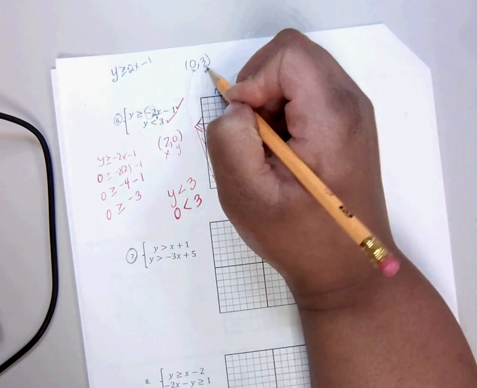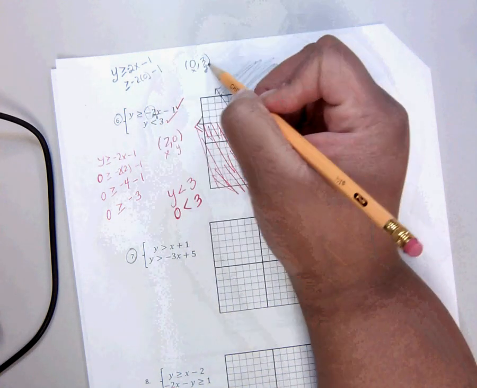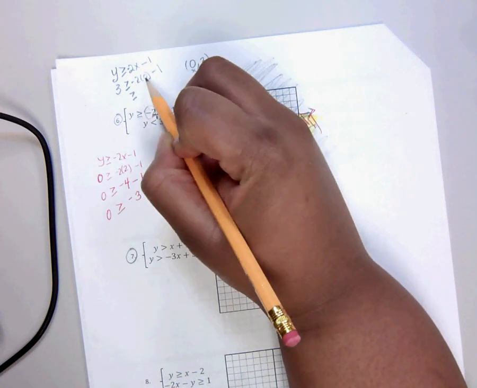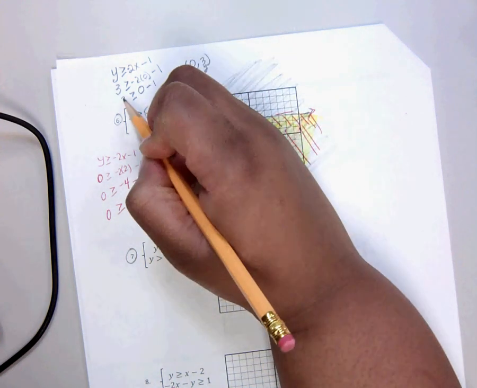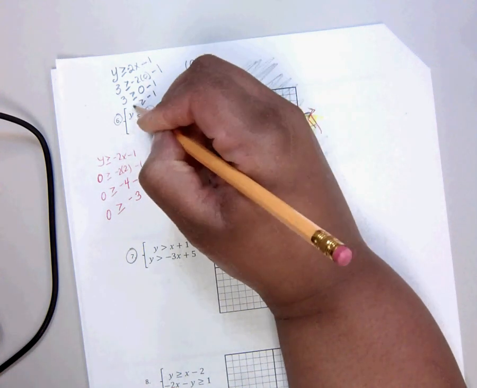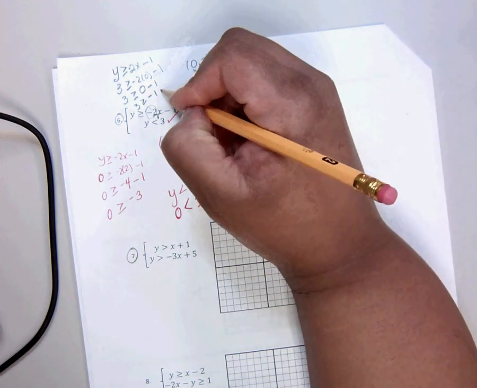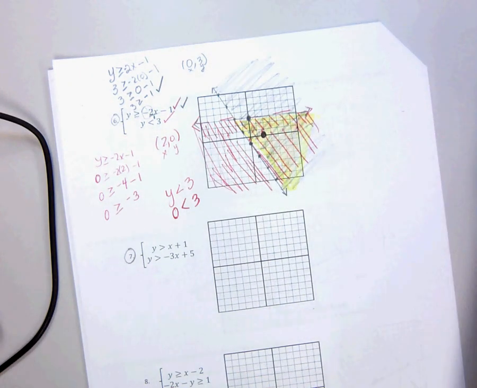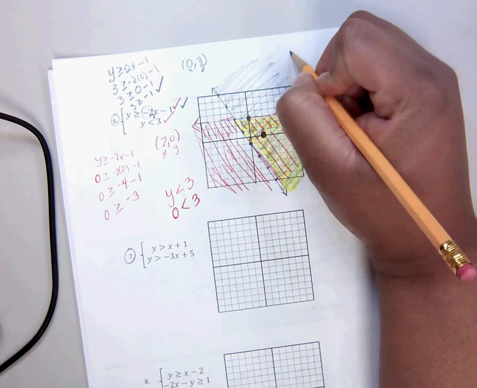This is x, this is y. Plug in my x. Plug in my y. This times this is 0. Minus 1. 0 minus 1 is negative 1. Is 3 greater than or equal to negative 1? Yes, it is. So we have a check for one of the equations in the system. Let's try the next one. It has to work for both to be a solution.